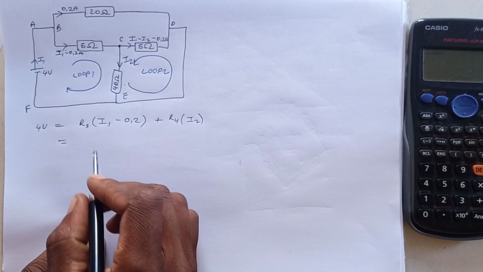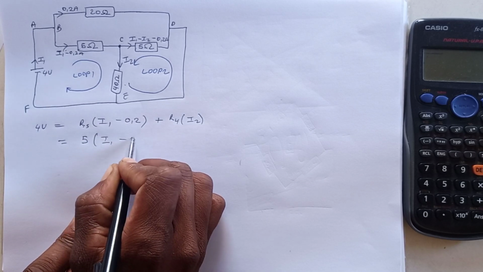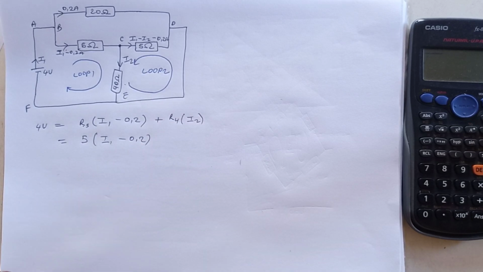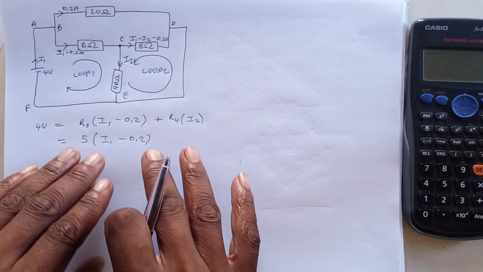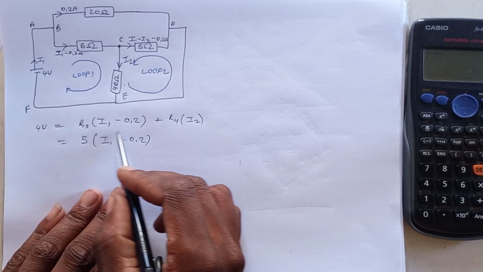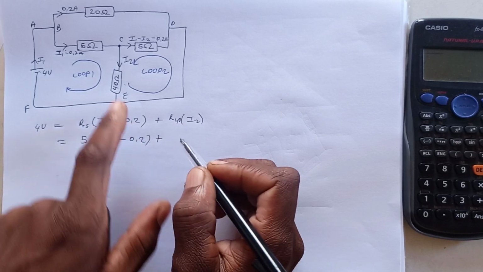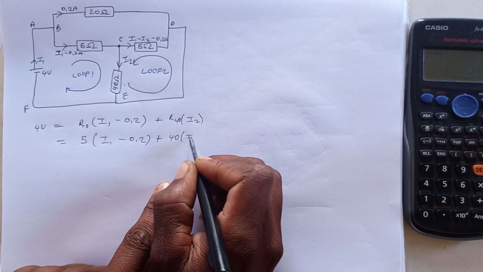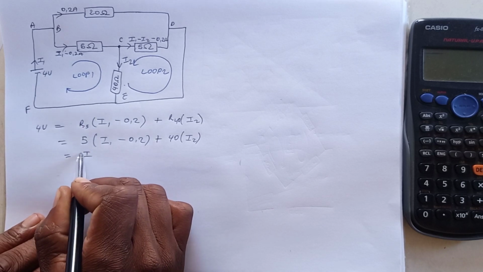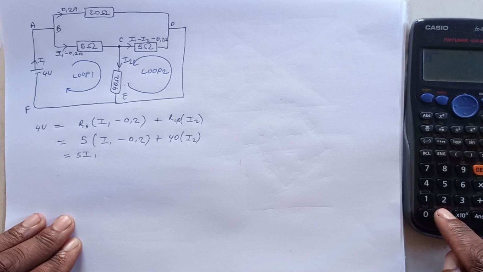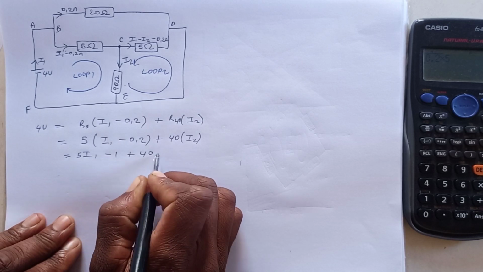So in this case here, we need to substitute. What is R5? As said, it is 5 times I1 minus 0,02. Please watch part 1 of this series of Kirchhoff's calculations to understand where I am coming from with this step. Now R40 is 40 ohms, right? So we put back I2 because it's the unknown. So here we will have 5I1, and 0,2 times 5 is 1. So we'll have minus 1 plus 40I2.